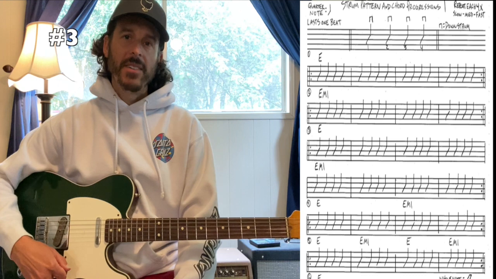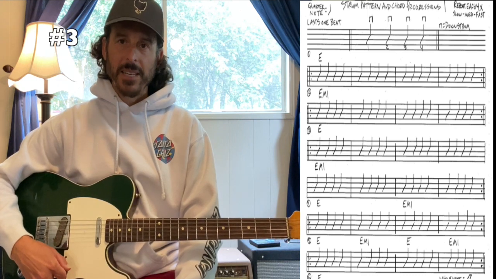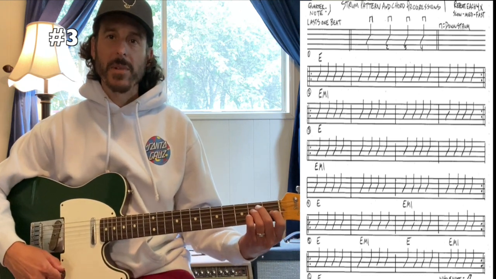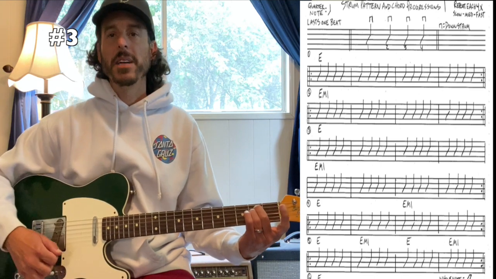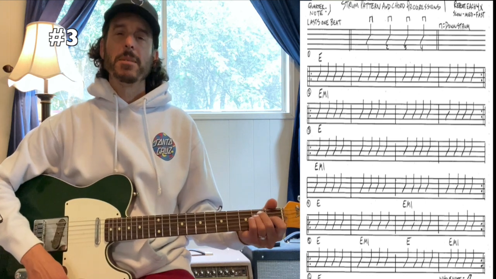Okay, for number 3, we're going to have an 8-bar progression. We're going to go 4 bars of E major into 4 bars of E minor. And when I do that switch, I'm just going to remove my index finger from an E major to an E minor. Okay, here comes number 3.